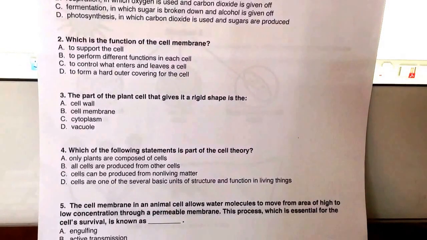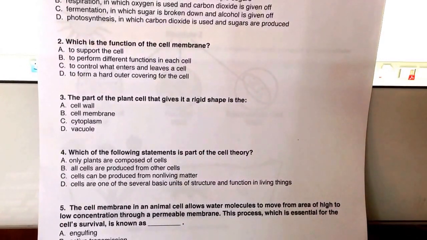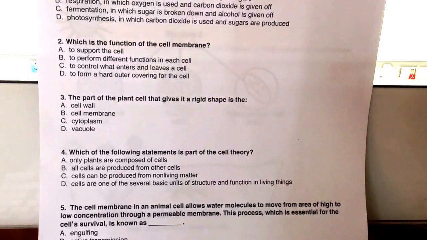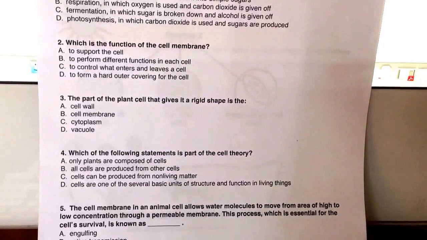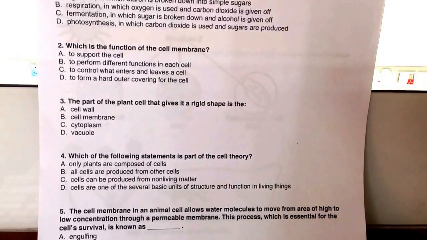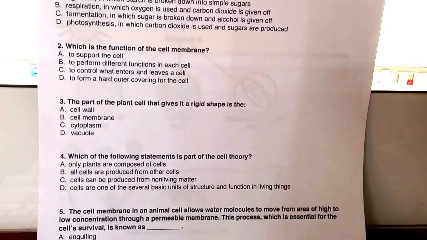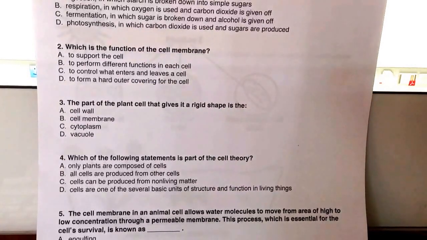Number 4. Which of the following statements is part of the cell theory? A. Only plants are composed of cells. B. All cells are produced from other cells. C. Cells can be produced from non-living matter. Or D. Cells are one of the several basic units of structure and function in living things.